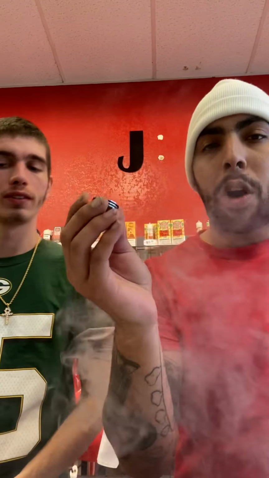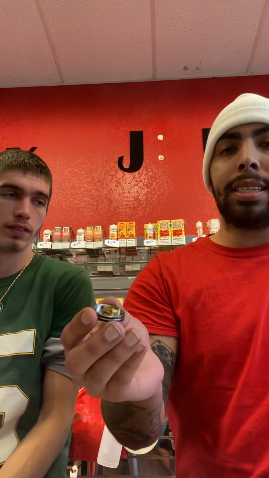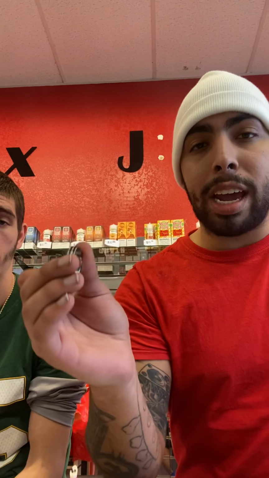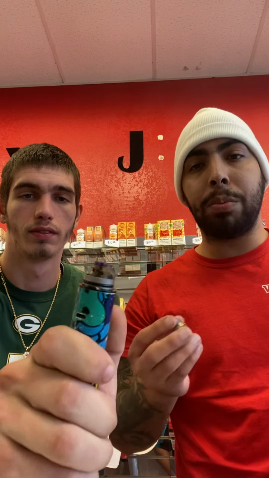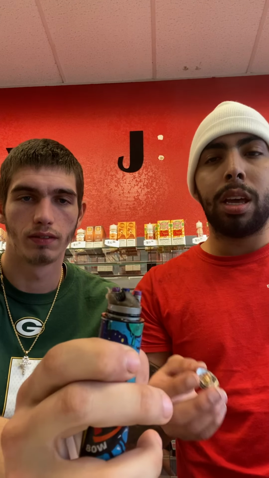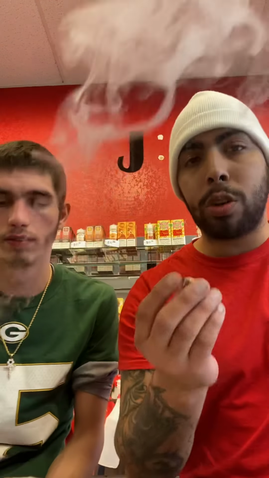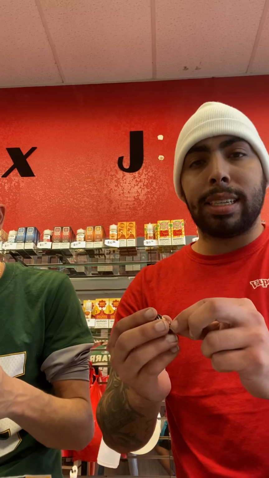But what I like about RDAs is, say you get a flavor, you don't like that flavor, no problem. With the RDA, you can change the cotton, take out the cotton, keep the same coil. And what's cool about that is put in new cotton, get a different juice, try that juice, and it could be the one for yours.